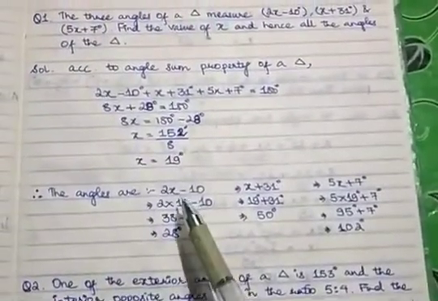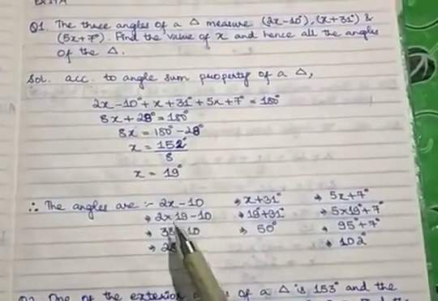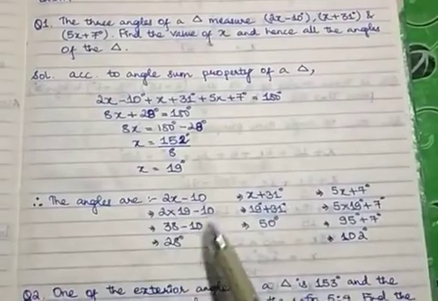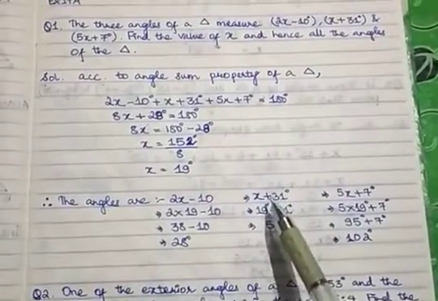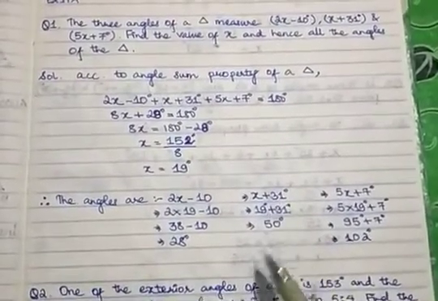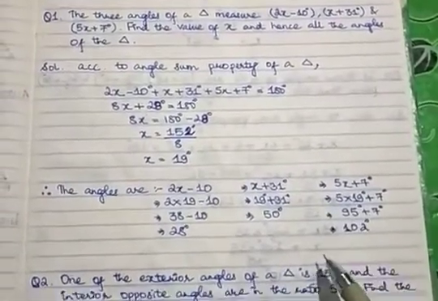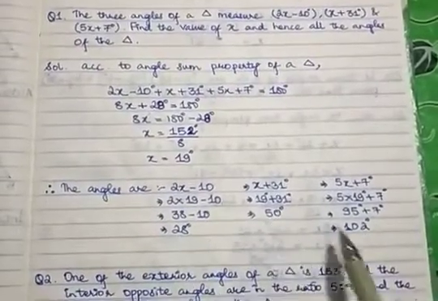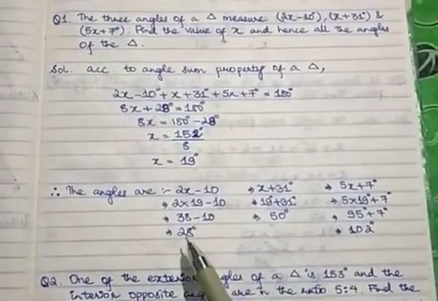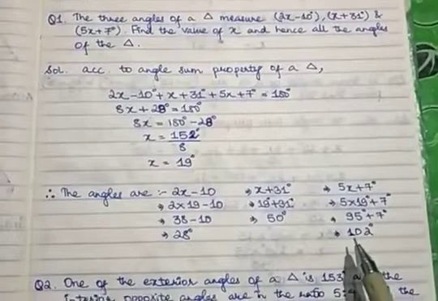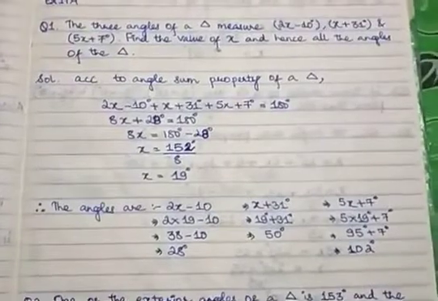Therefore the angles are 2x minus 10. We need to substitute the value of x, so I have substituted 2 into 19 minus 10. 2 into 19 is 38, so 38 minus 10 is 28. Similarly for the second, x plus 31, so 19 plus 31 is 50. Then 5x plus 7, 5 into 19 is 95, plus 7 is 102. If you add these three angles, you'll get 180 degrees, obviously. 28 plus 102 is 130, and 130 plus 50 is 180. This is how you can cross-check your answer as well.